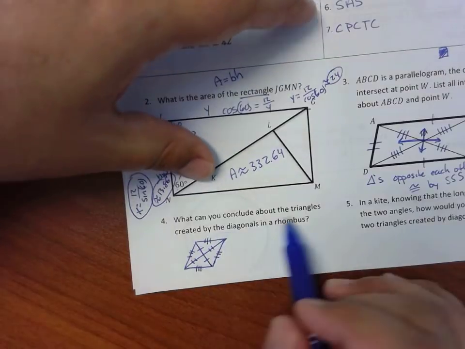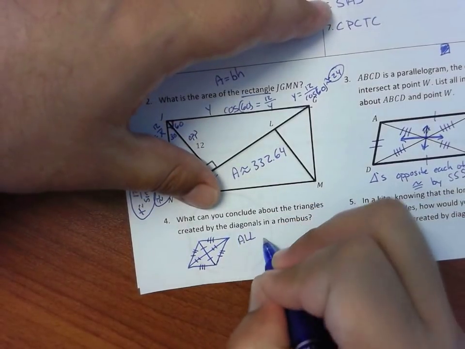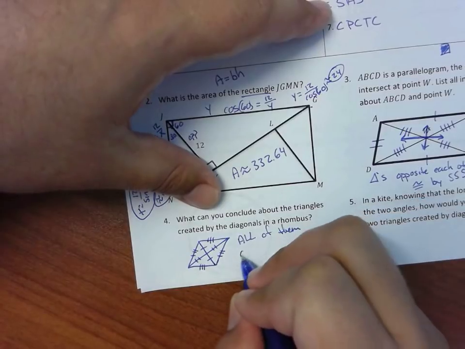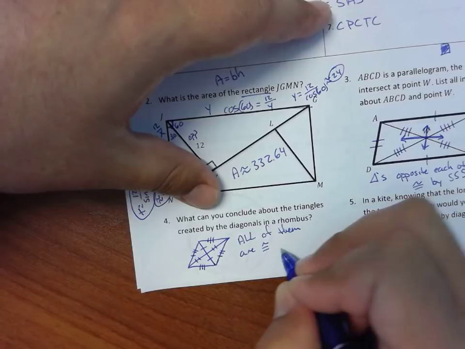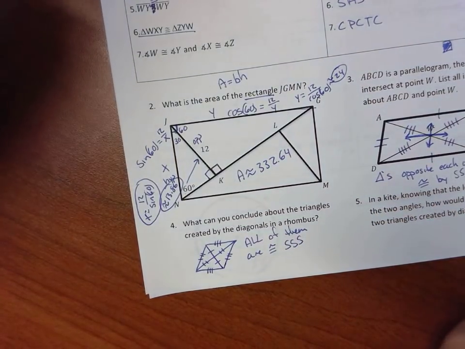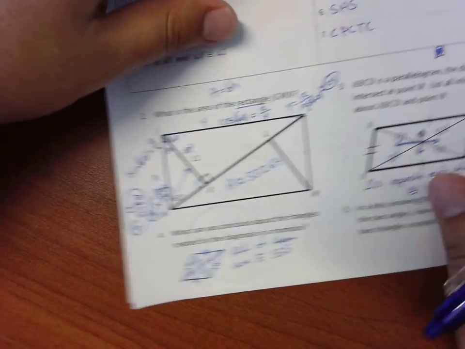So the triangles created by the diagonals in a rhombus, all of them are congruent, side, side, side. You can even do HL. You can do any of it.